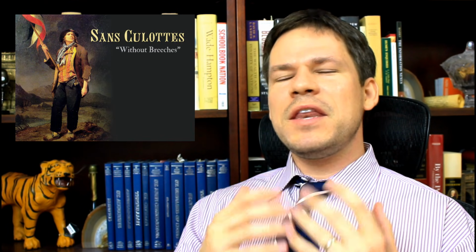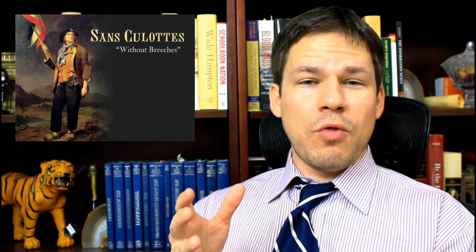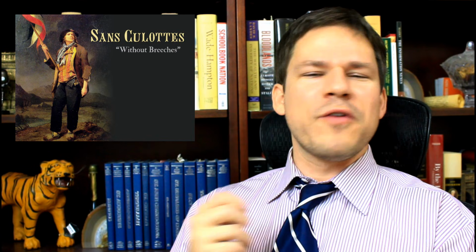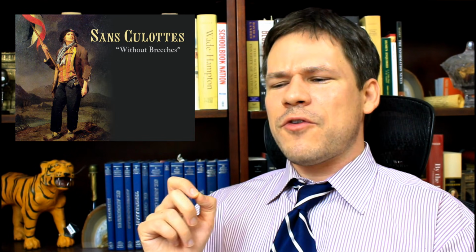Well, here are the masses, the sans-culottes, without breeches. Now, by without breeches, basically without the knee breeches, okay? These were people who wore actual pants. So sans-culottes, or however you'd say that in French, these are people who don't wear the aristocratic look. You think about the Marquis de Lafayette and Thomas Jefferson, James Madison, they wore those breeches around, that was fashionable. But the sans-culottes, this is the urban working class.